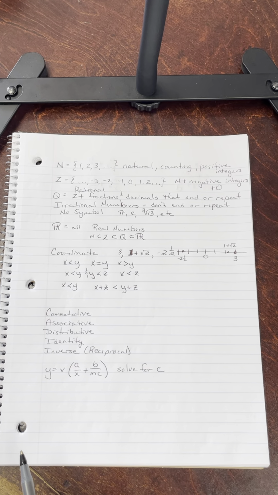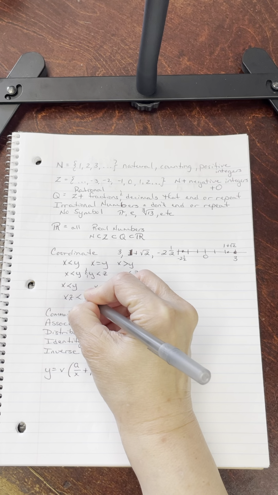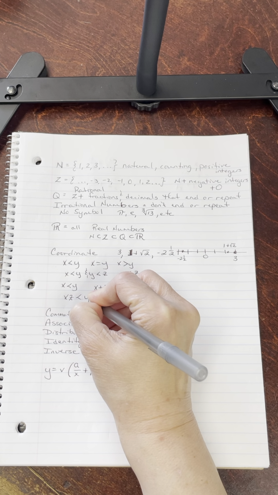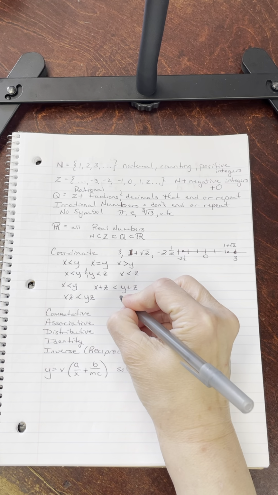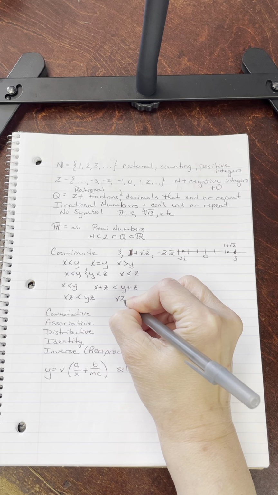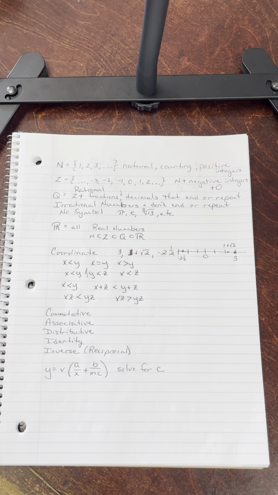The fourth one is multiplication. If z is positive and x is less than y, then xz has to be less than yz, and that only occurs when z is positive and x is less than y. If z is negative and x is less than y, then that's going to flip to xz is greater than yz if you're dealing with the negative.